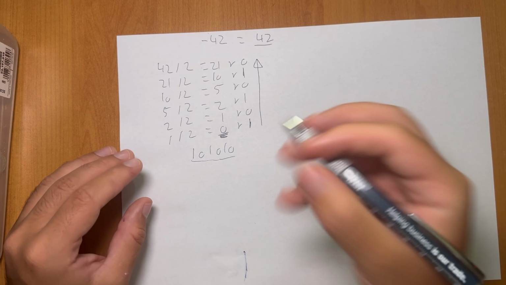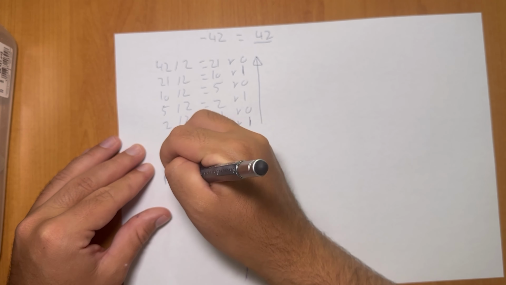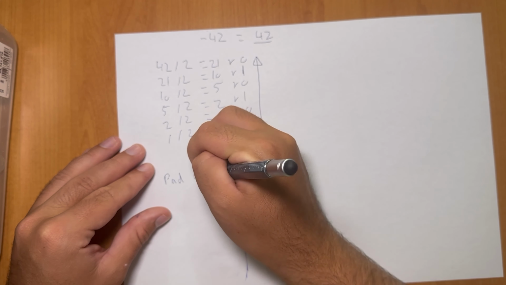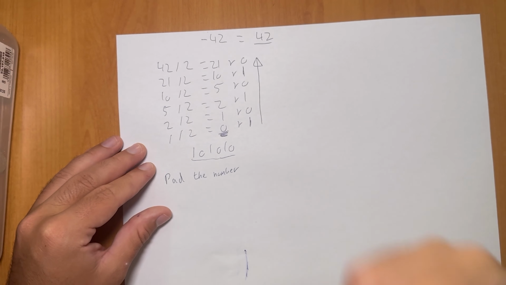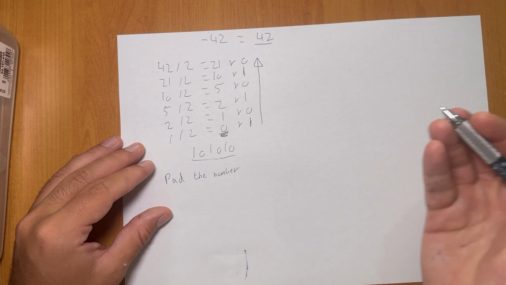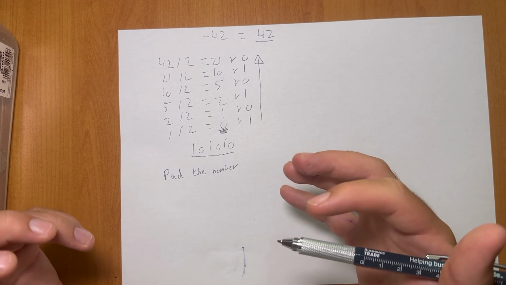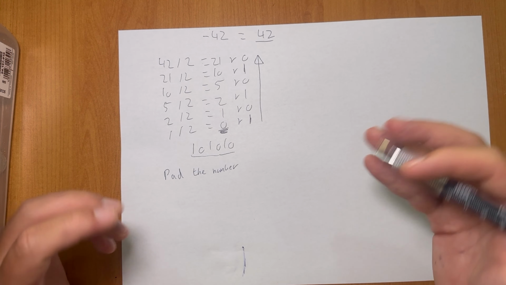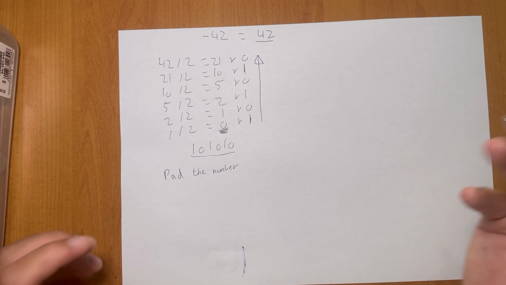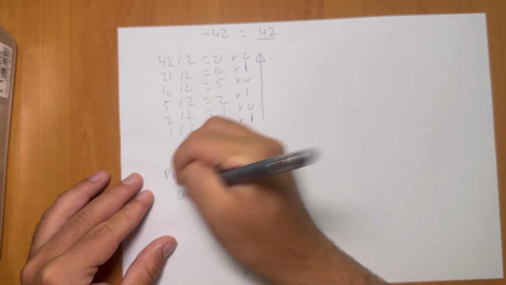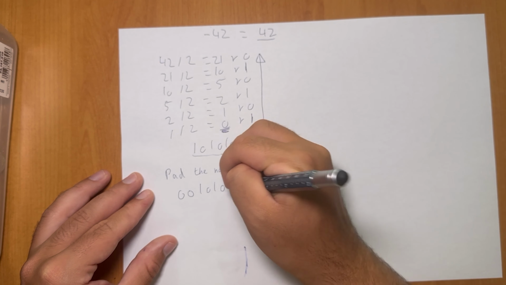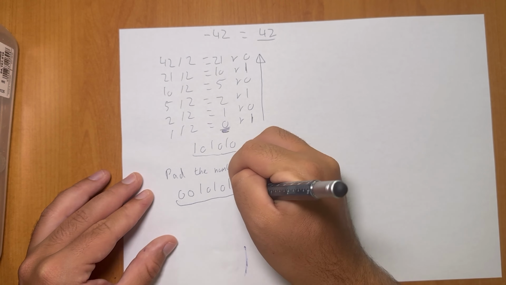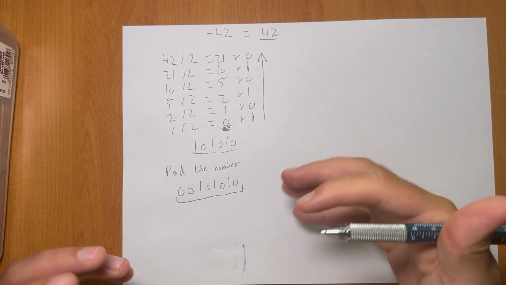So I need to pad the number to the correct number of places. To pad the number, I add zeros to the left-hand side. To get from 6 to 8, I'm just going to add 2 zeros to the left-hand side of the number. And now I have my 8-bit binary number representation of 42.